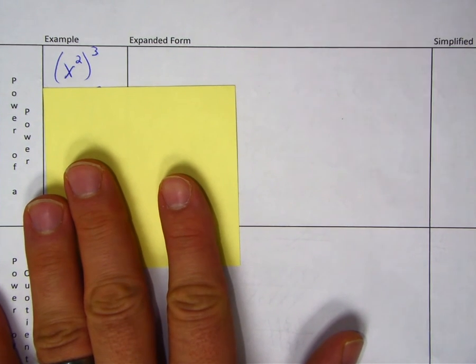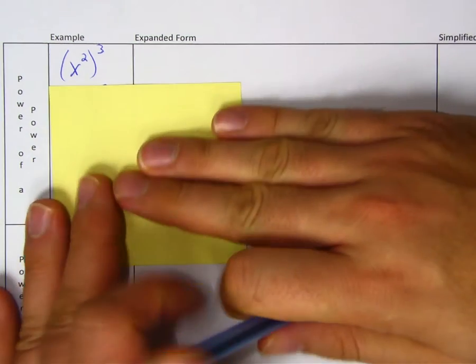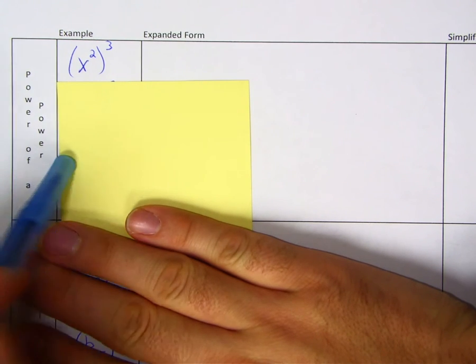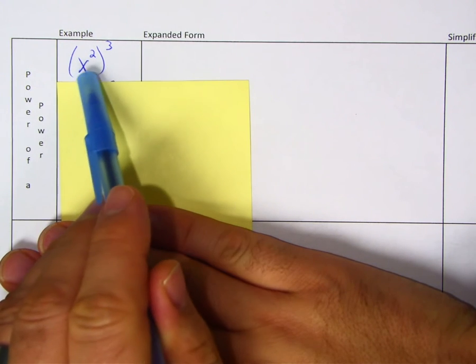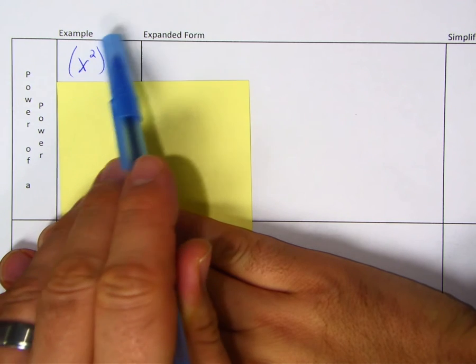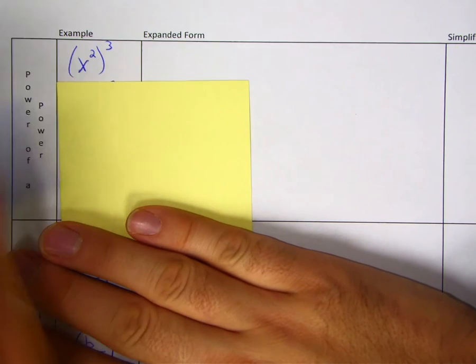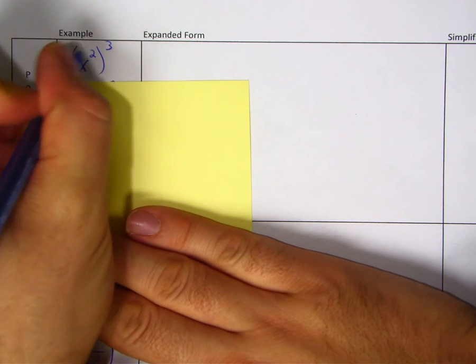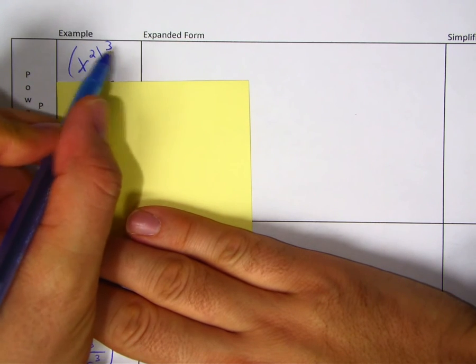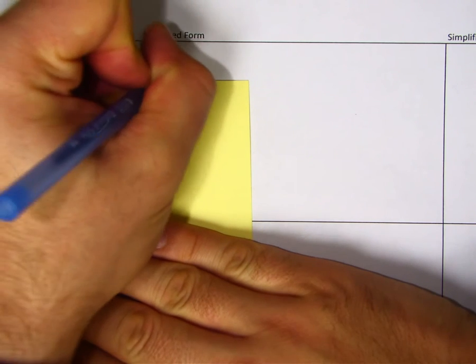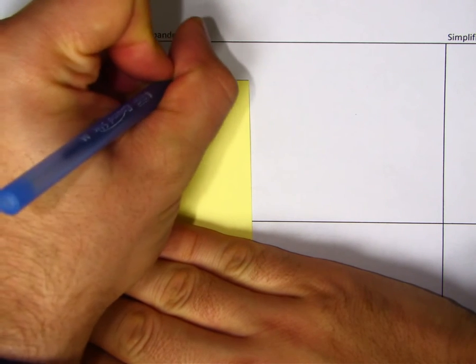Okay? So what we're going to look at today is the power of a product, the power of a power rule first. So that is when we have a power like x squared to a power like x cubed. So I'm going to write this out a couple of ways. Since I've got x squared cubed, that means I've got 3 of these x squared. So I've got x squared times x squared times x squared.